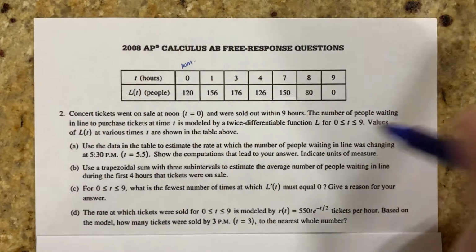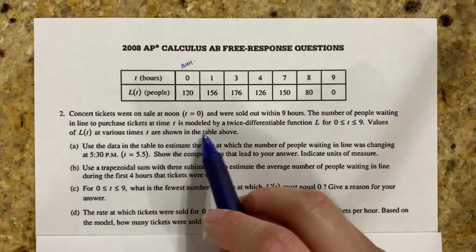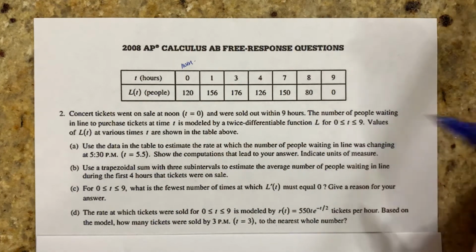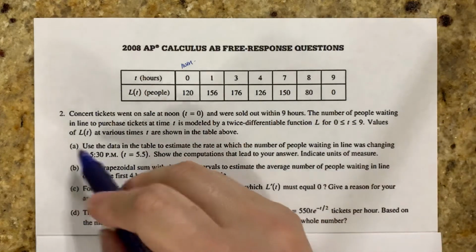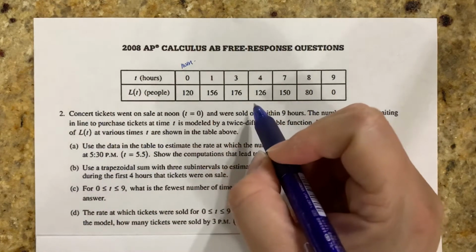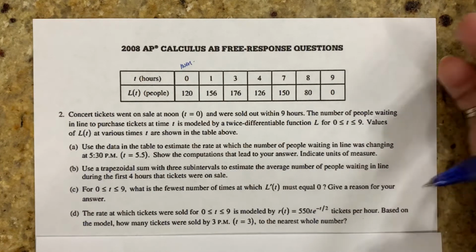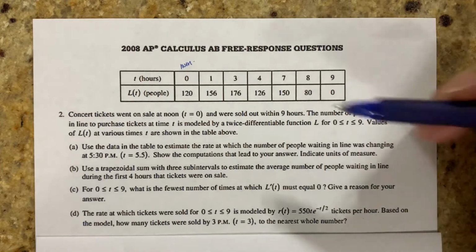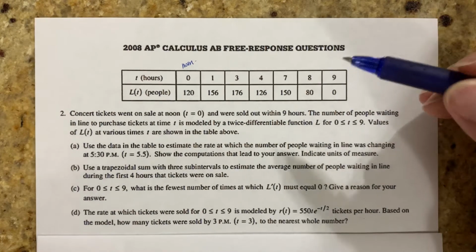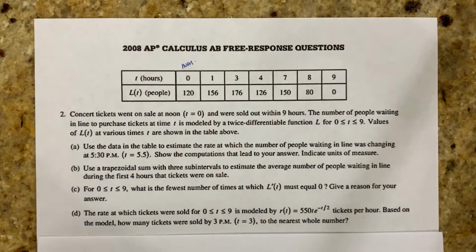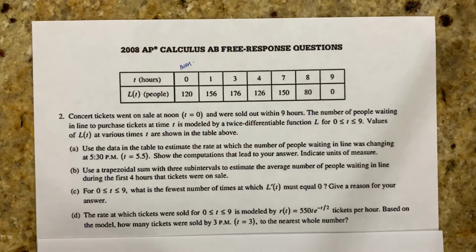The number of people waiting in line to purchase tickets at time t is modeled by a twice differentiable function L for t between 0 and 9 hours. Values of L of t at various times are shown in the table above. What is different this time is this is the actual function. Typically we're given the rate and you're supposed to use that to evaluate the original function, versus the slope or the rate of the rate. But this time we're actually given the original function.